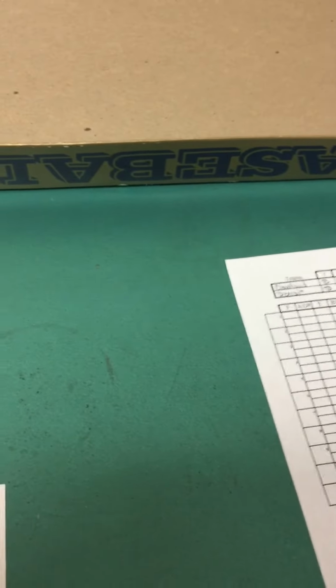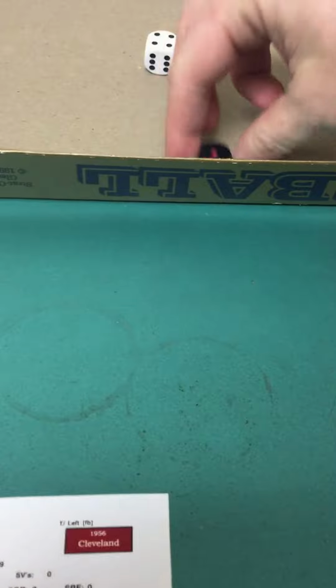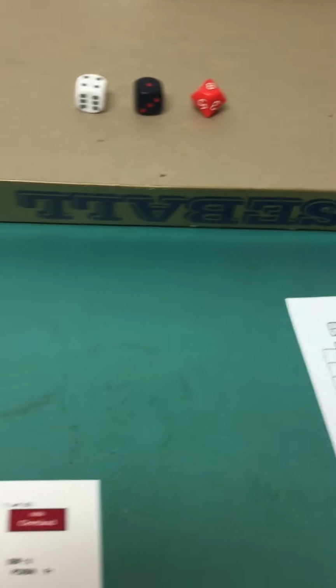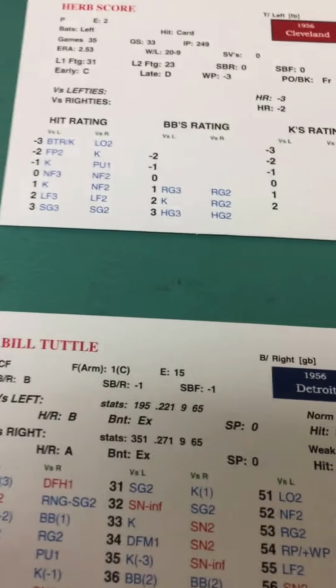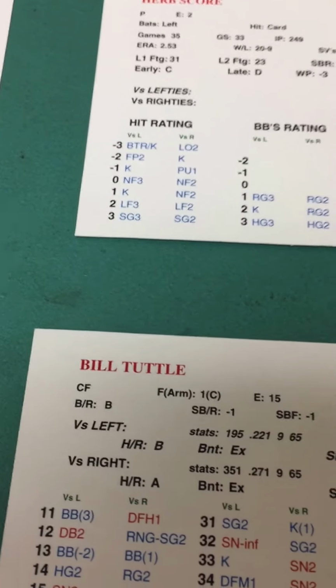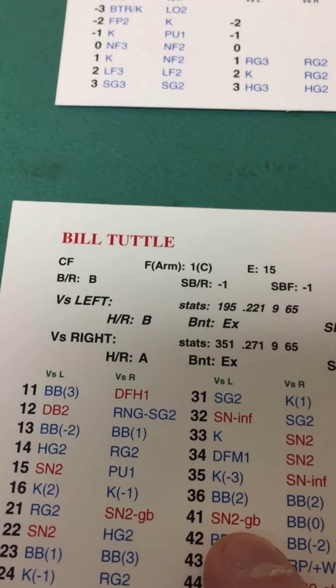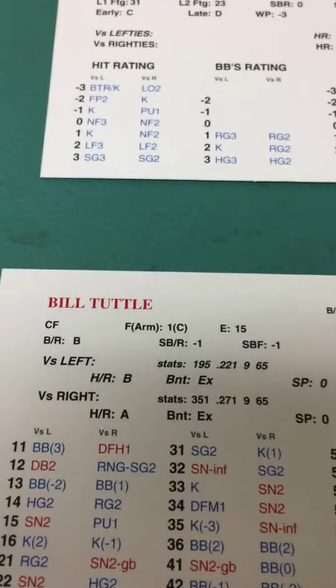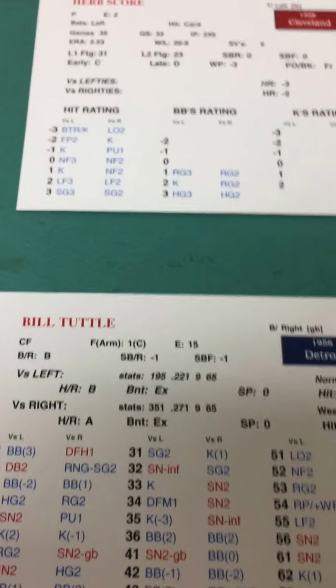Roll the air die. It's a 2, so we'll roll again. It's a 41. 8 for Bill Tuttle, righty. So he's a 41. That's a SN2, and it says ground ball. So these are your ground ball type singles that go through the infield if it does. He's an 8 versus left, so we're going to flip this here and look at the 8.